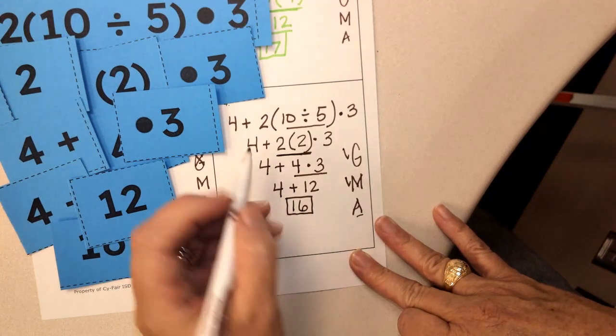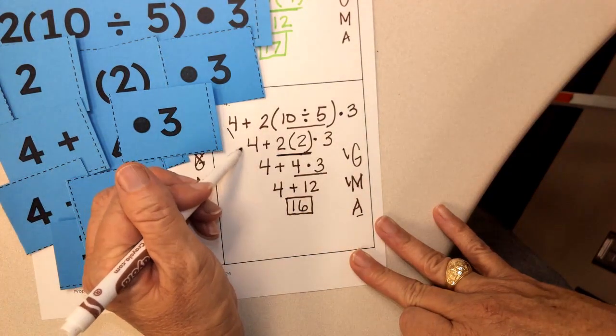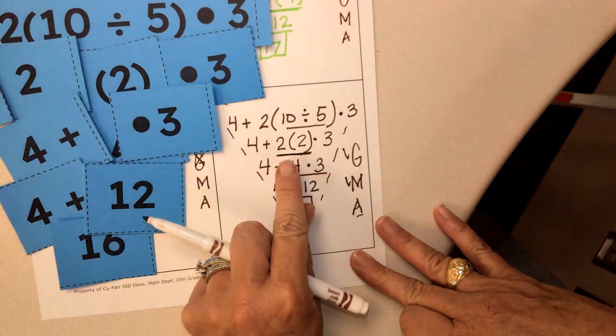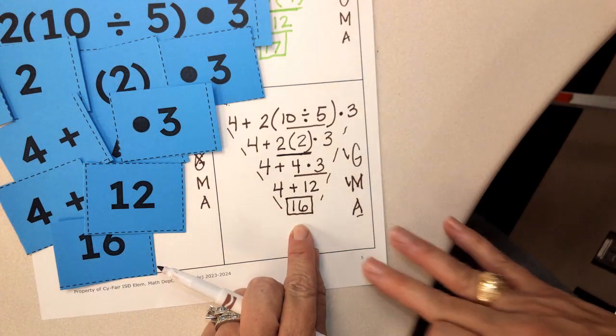Again, make sure that when you're solving, you're actually losing a step every time, because you're writing that step as the answer, and it should start to look like a piece of pizza.